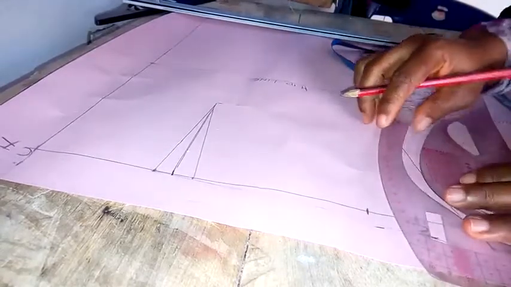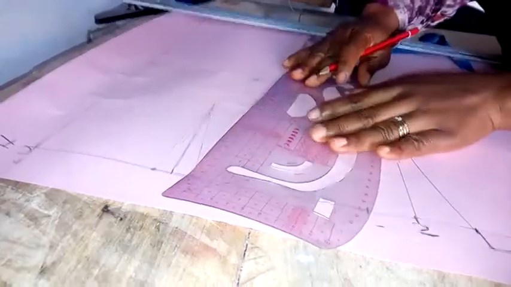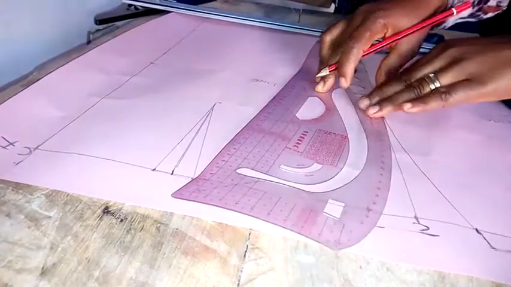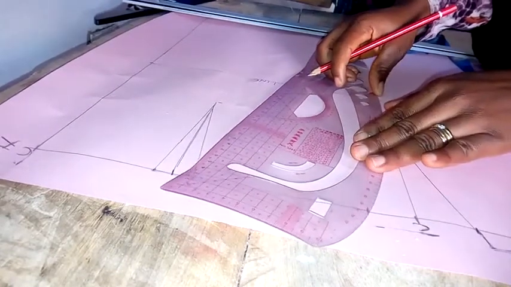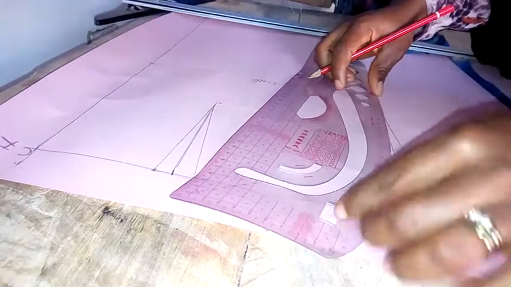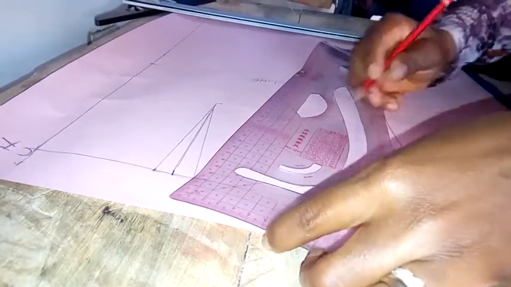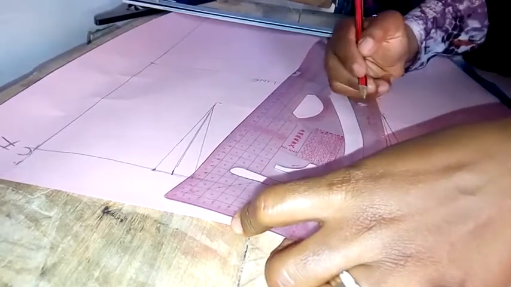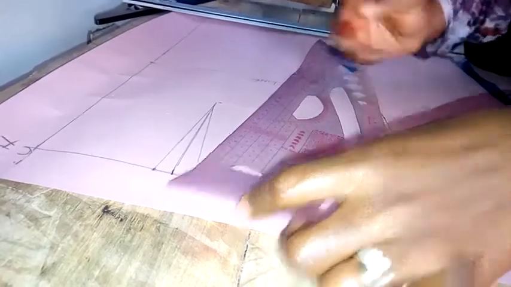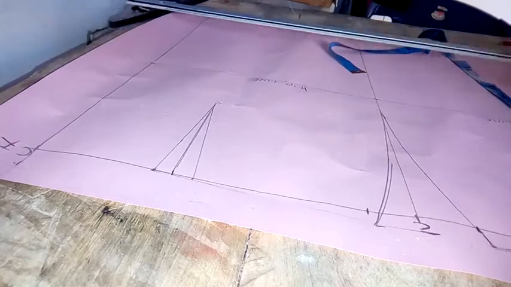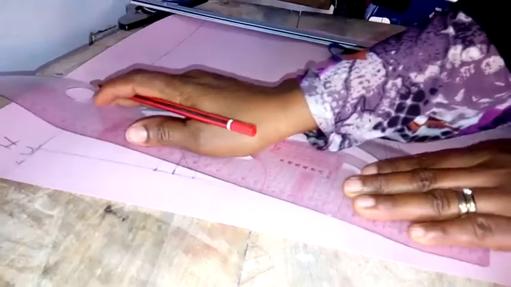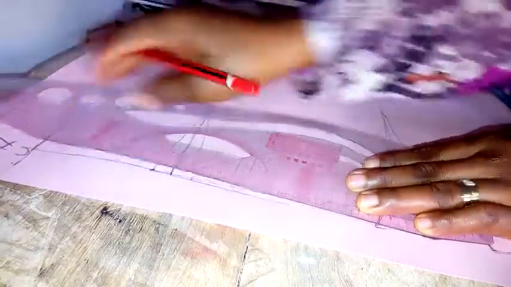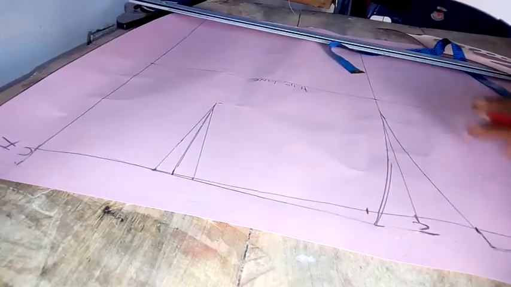Then we shape by going to the right side of the curve. So we have the curve shape. Then the next thing is to blend the extension to the waistline. So the extension has been blended and we are done.